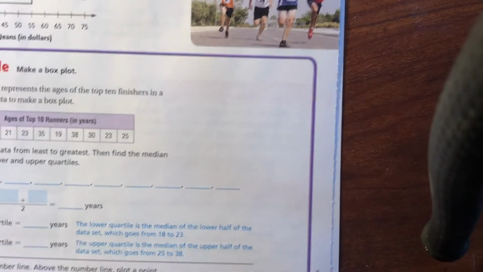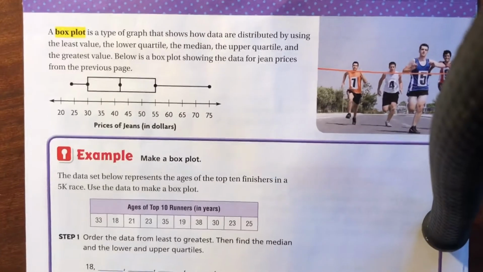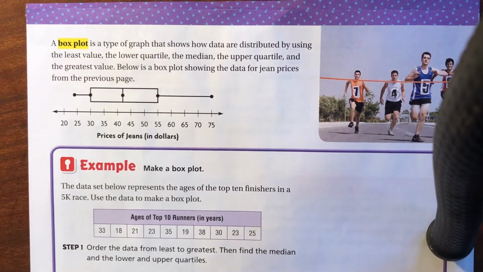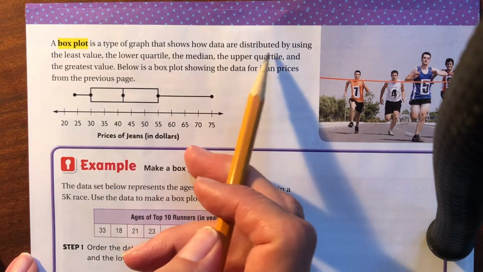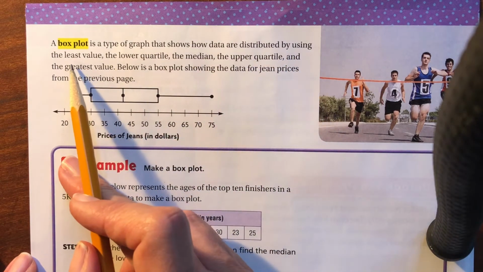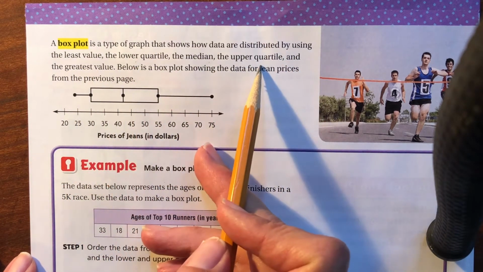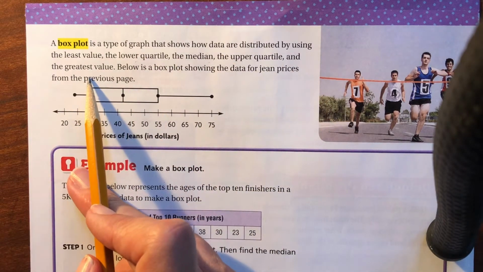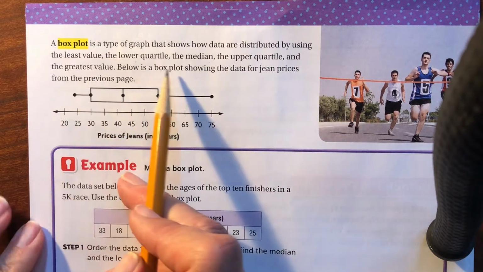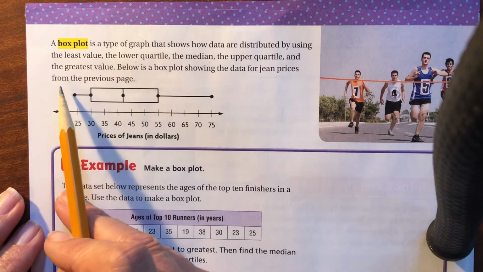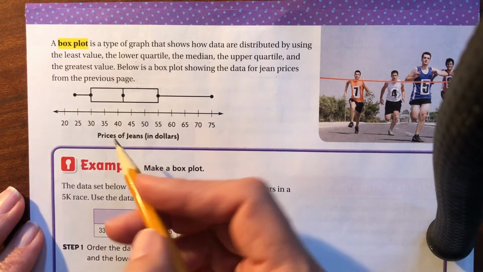Okay, here we go. A box plot. A box plot is a type of graph that shows how the data are distributed by using the least value, the lower quartile, the median, the upper quartile, and the greatest value. Below is a box plot showing the data for the jeans prices from the previous page.